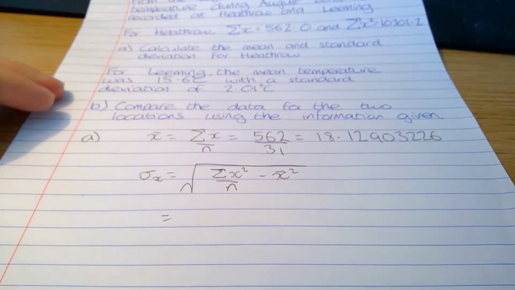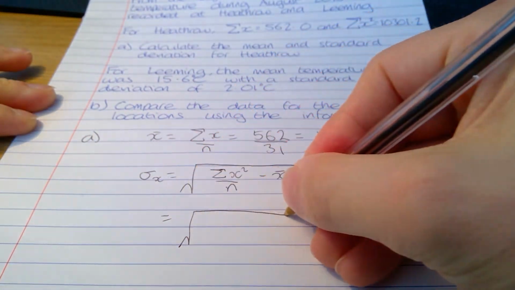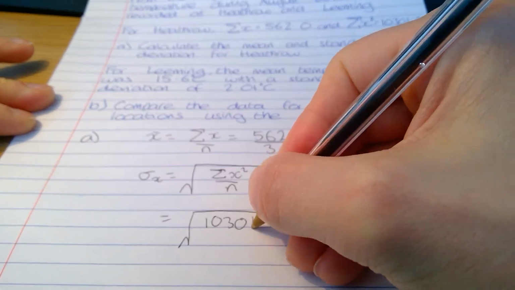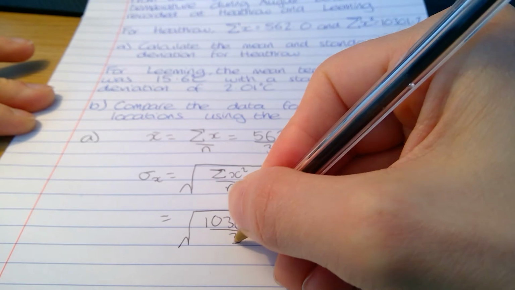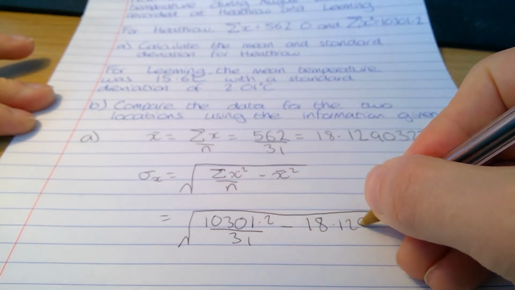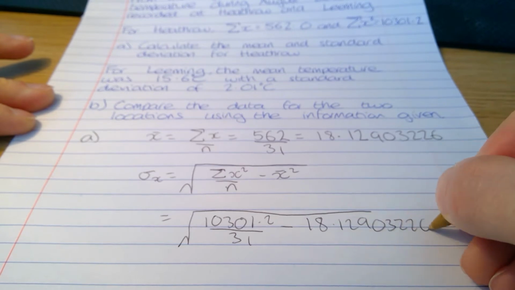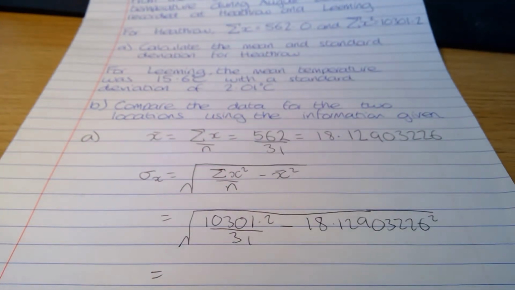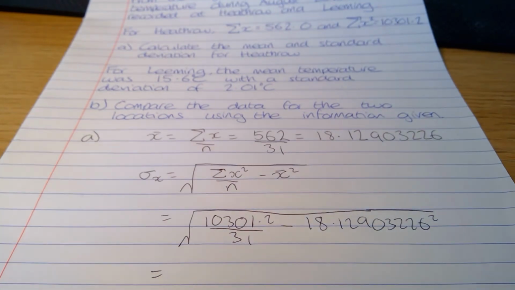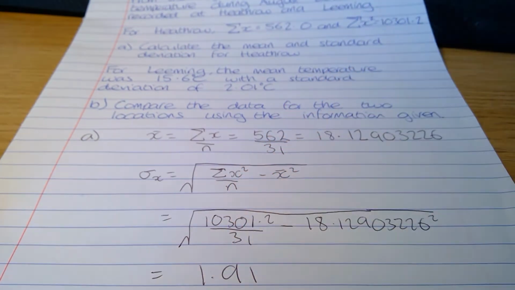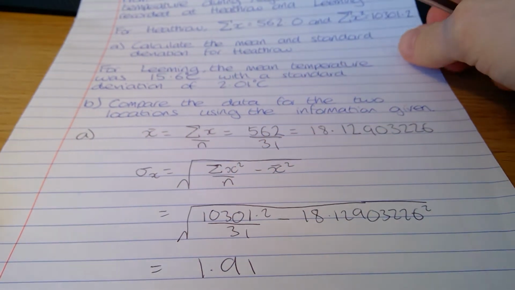So that's going to be the same as doing square root of 10,301.2 divided by 31, subtract the 18.129032226 squared that we calculated a moment ago. So feed that into our calculators and we'll find out what that is. And I'm getting 1.91 for that. Okay, so I've got mean and standard deviation for Heathrow now, which is what we were looking for.